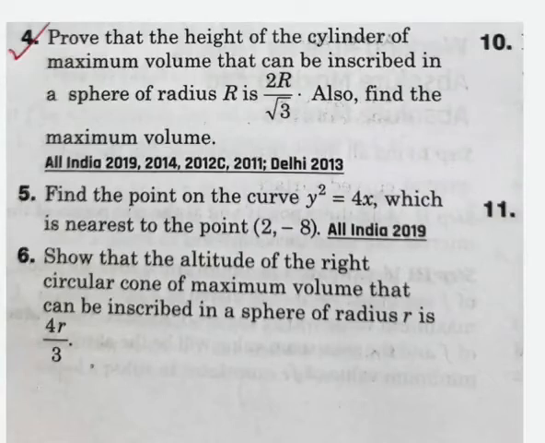So let us take this question on the screen. Question number 4. The question is, prove that the height of the cylinder of maximum volume that can be inscribed in a sphere of radius r is twice of r upon square root of 3. Also, find the maximum volume.